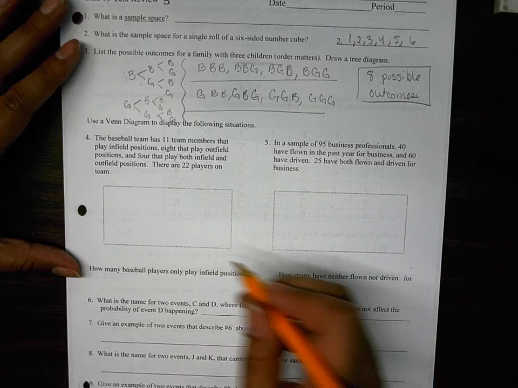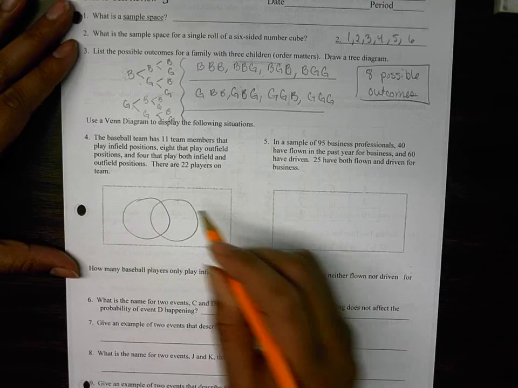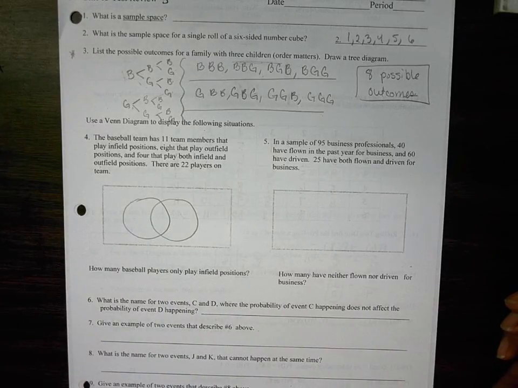But the thing I don't understand is, when it says list the possible outcomes for a family with 3 children, how did you know how to do this?